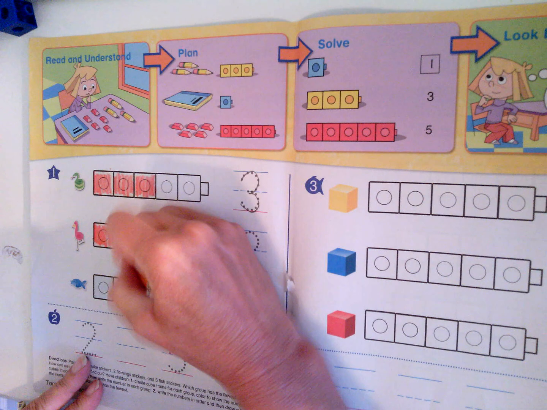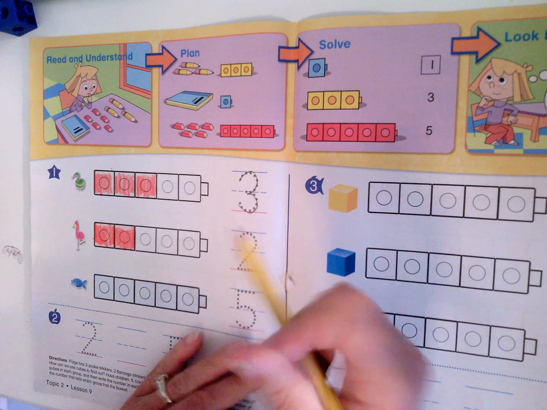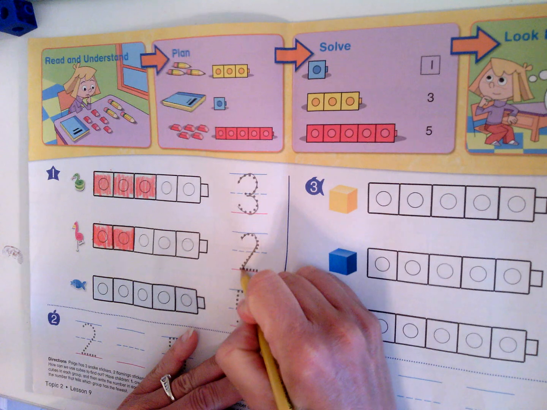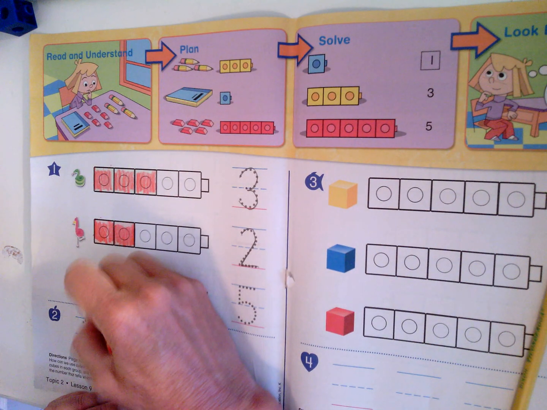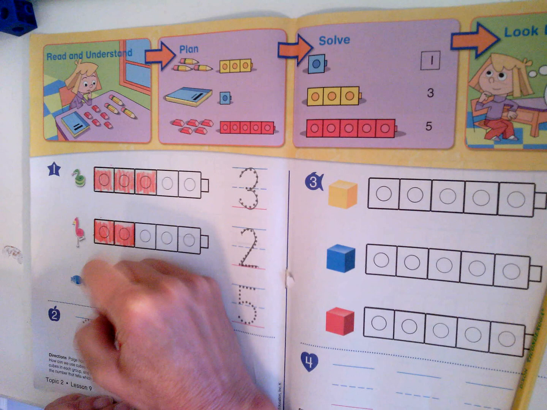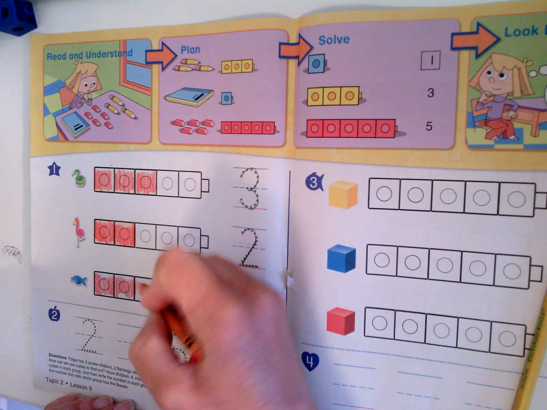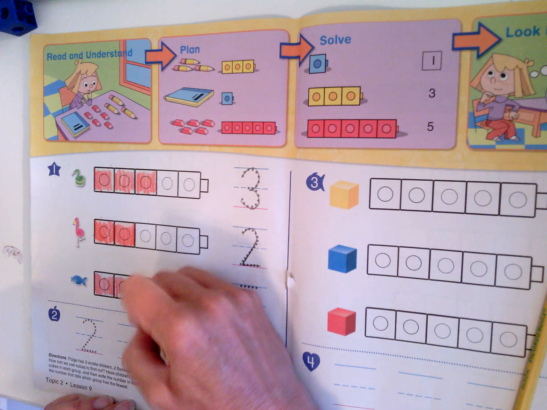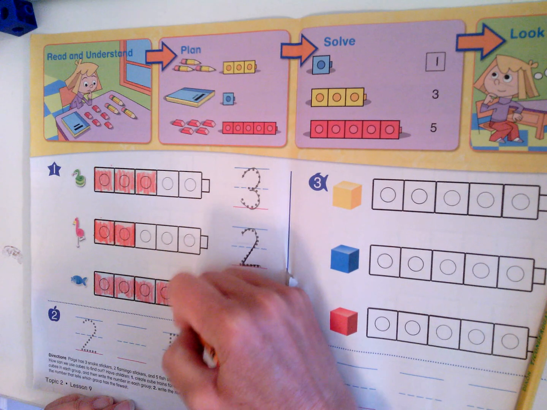And she has 5 fish stickers. 1, 2, 3, 4, 5. Now, it's easier to move these. We can't move them around because we recorded them. Oops, I forgot to trace my 5.